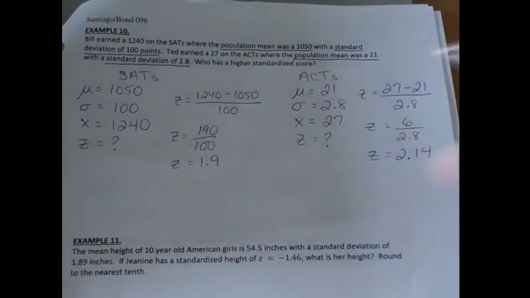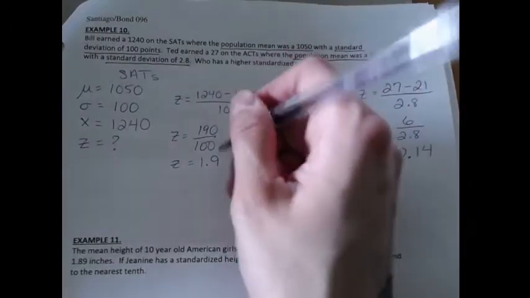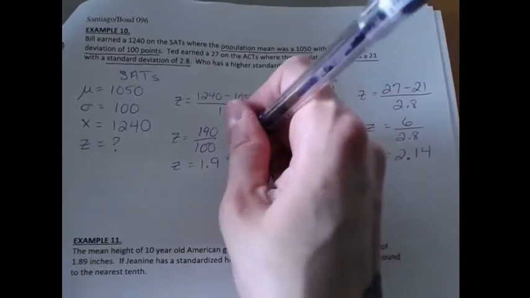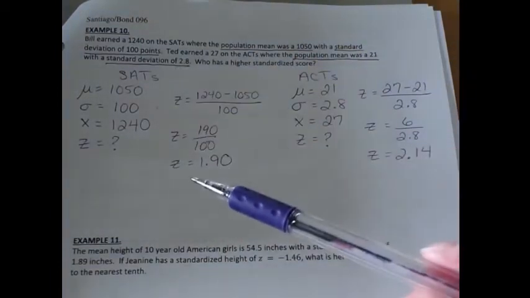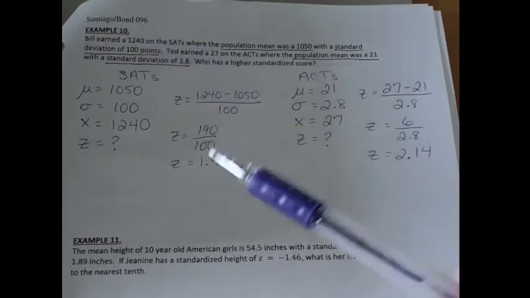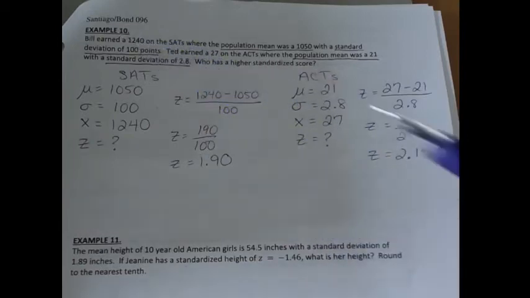Here we had 1.9. Because we round z-scores to the nearest hundredths place, there is no second value in our hundredths place, so I'm just going to write 0. Bill's standardized score was a 1.90 and Ted's standardized score was a 2.14.